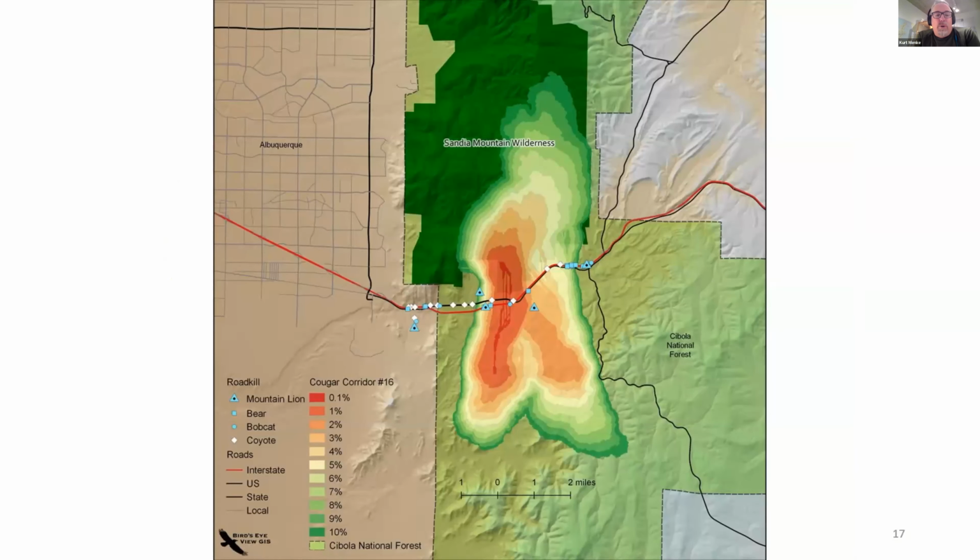This is an example of a wildlife corridor analysis. I did one for New Mexico, looking at where mountain lions would get from one habitat patch to another. I modeled 25 corridors across New Mexico. This one was near where I lived, and it is a famous wildlife corridor in New Mexico. There's been some work done on the interstate here. It's a very busy interstate. The only way I could really validate the model was by pulling in roadkill records. These little blue triangles were mountain lion roadkill.